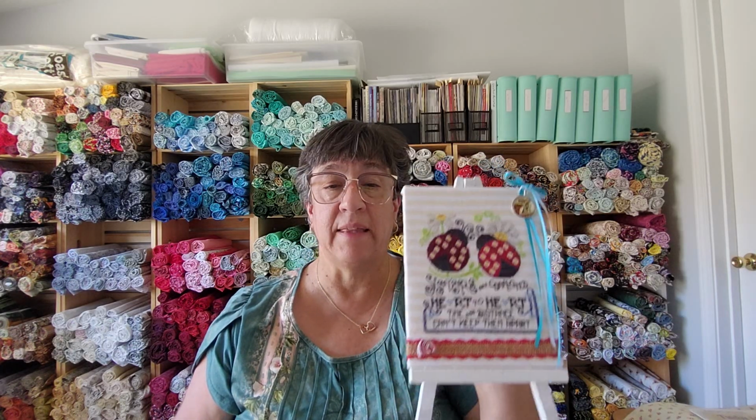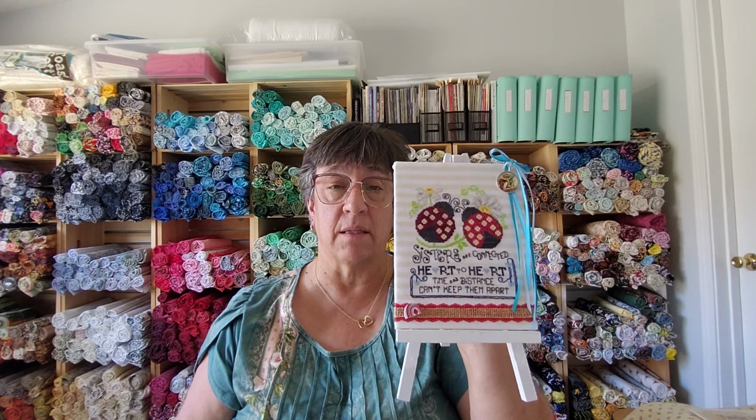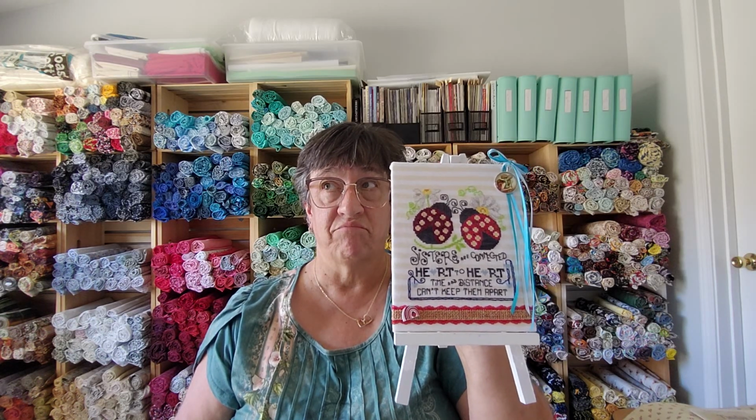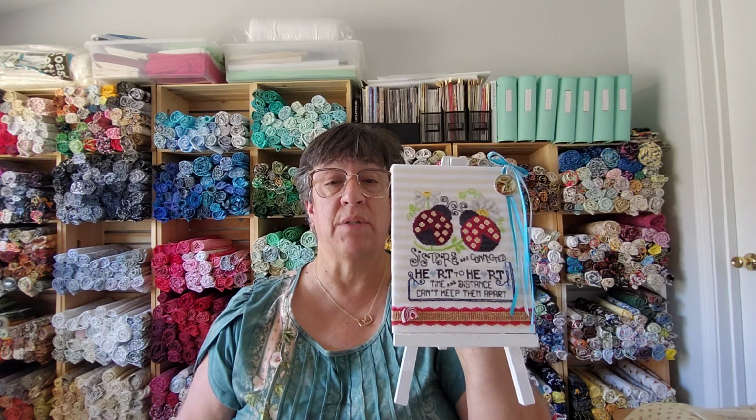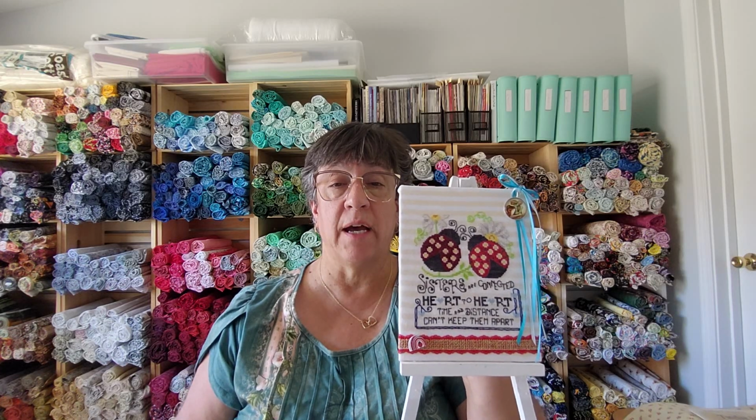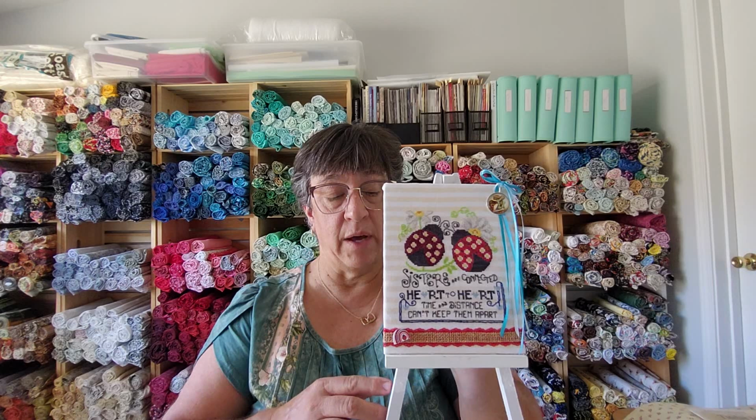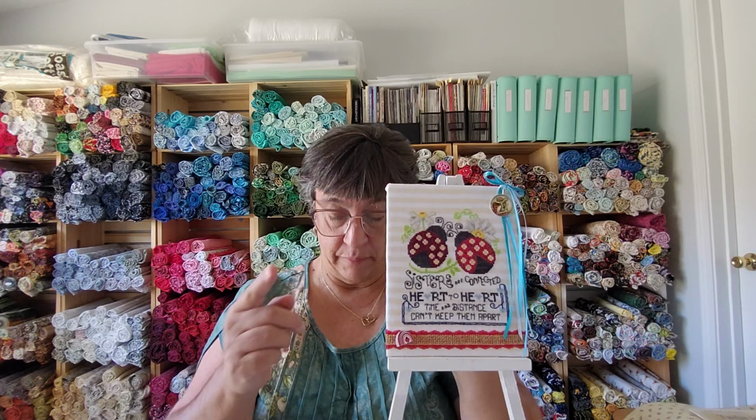Now I've had this, I believe I bought it at Michael's probably 3 years ago, because it was in the clearance section, and I knew that at some point in time I would use these for finishing my cross stitch. I've got one in my kitchen. I showed you it last year, how I finished that. And now this one for my sister.